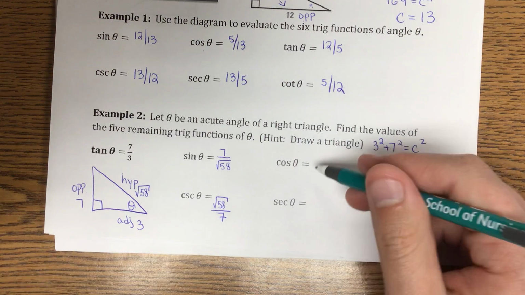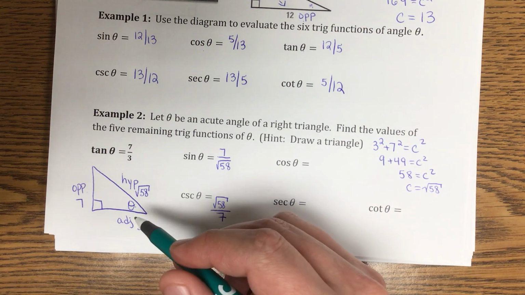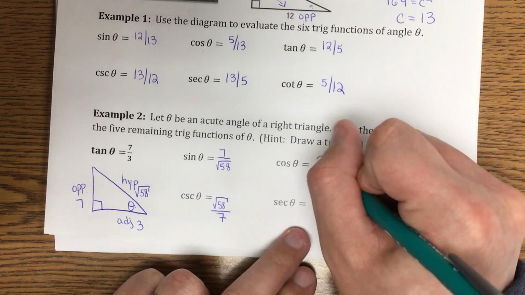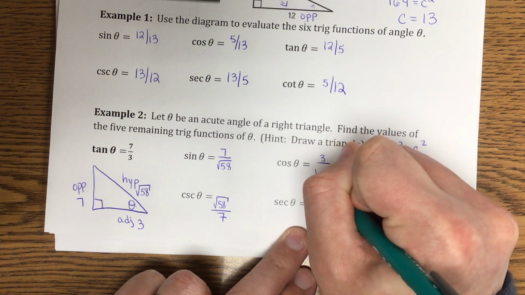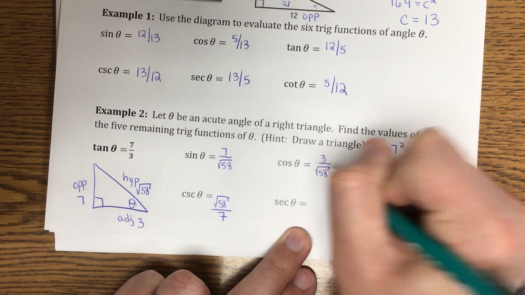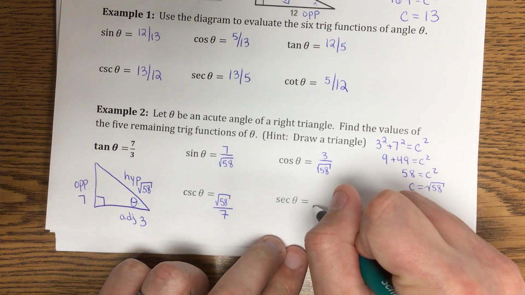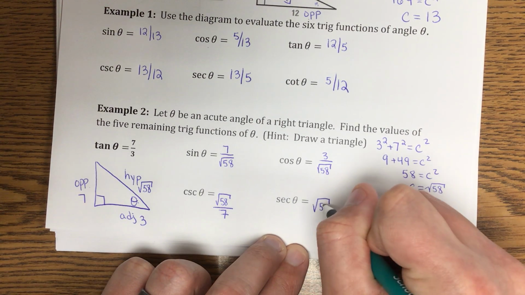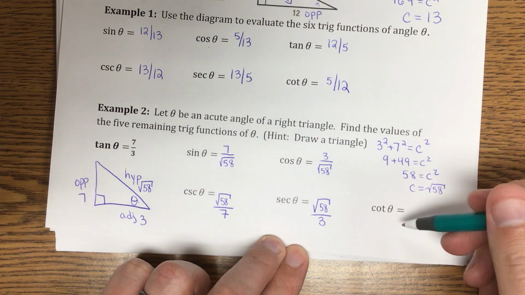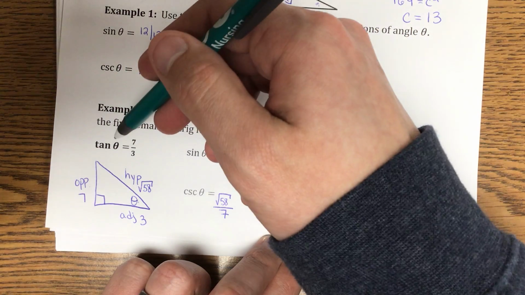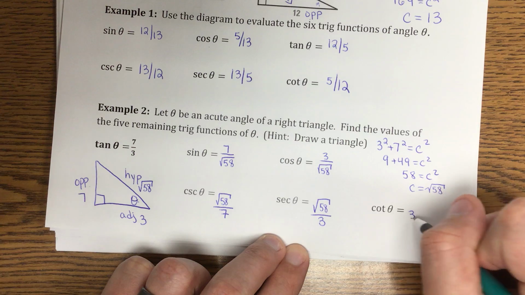Okay. Cosine, we know, is adjacent over hypotenuse. Once again, that's going to need cleaned up, but I'll wait on that because I want to write down the secant, which is just the reciprocal of that answer. And then cotangent is the reciprocal of tangent, so that one is just 3/7.